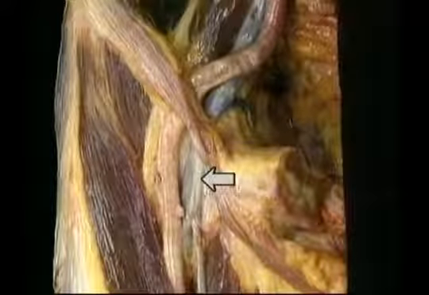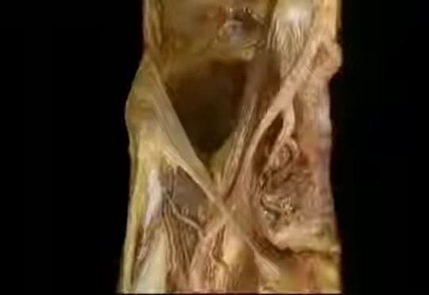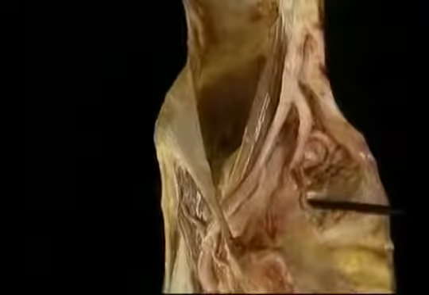Now let's review the vessels and nerves of the hip region. Here's the long saphenous vein and the femoral vein, becoming the external iliac vein. Here's the common iliac artery, the internal iliac, giving off the superior gluteal and inferior gluteal arteries.